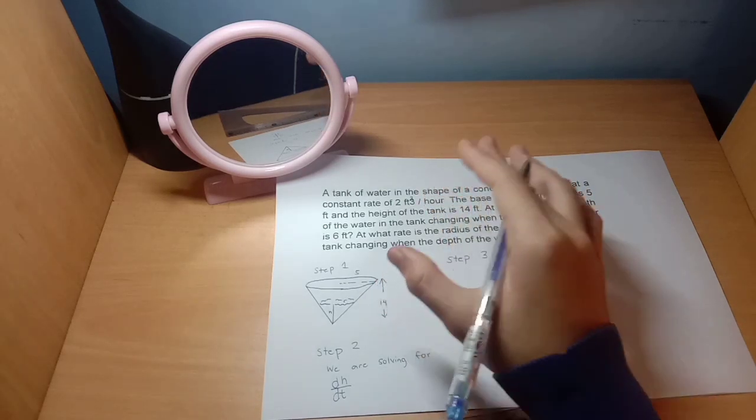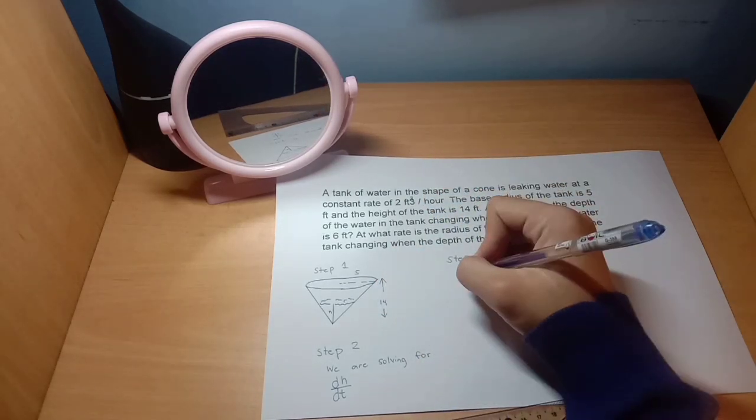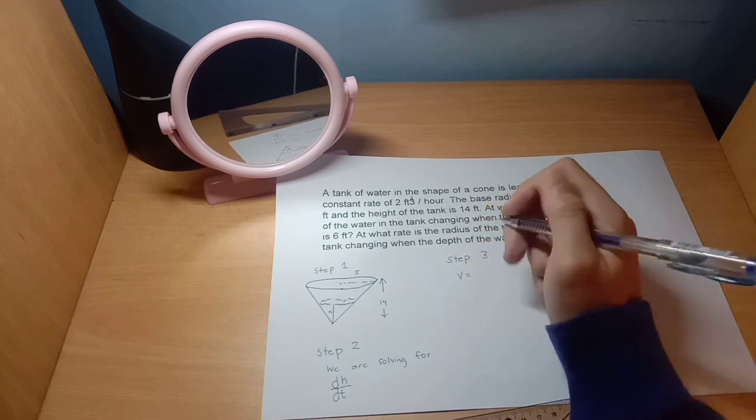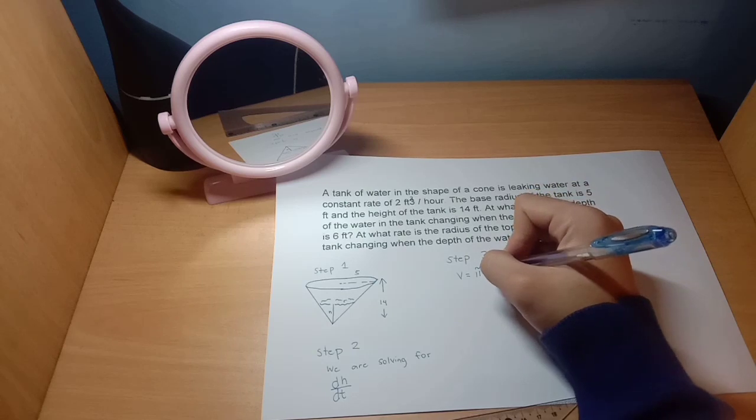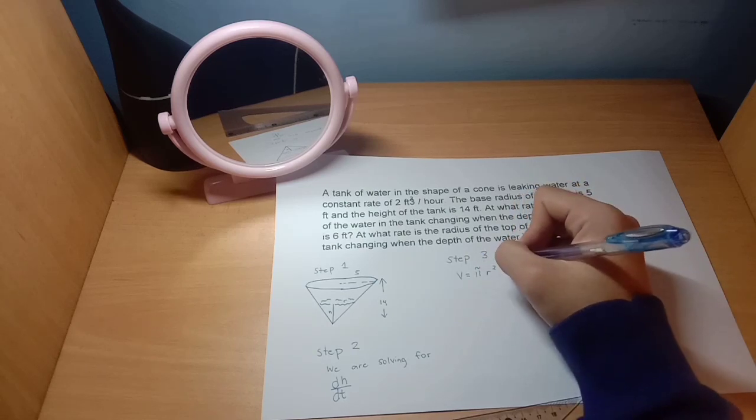So that will be V equals pi r squared h over 3.